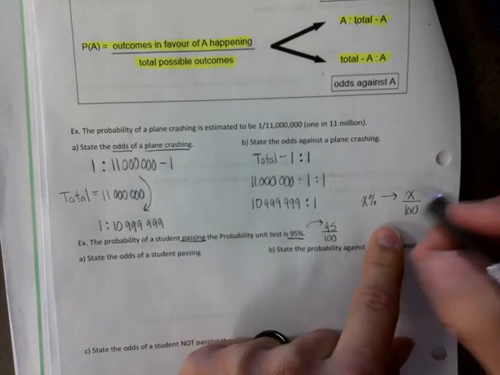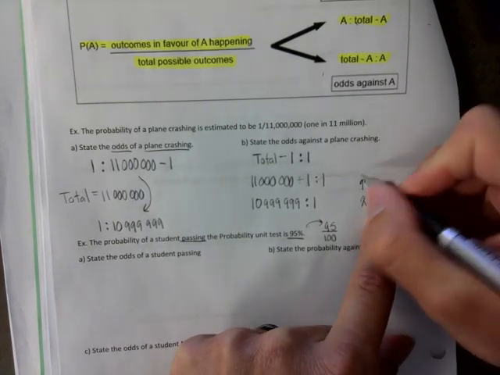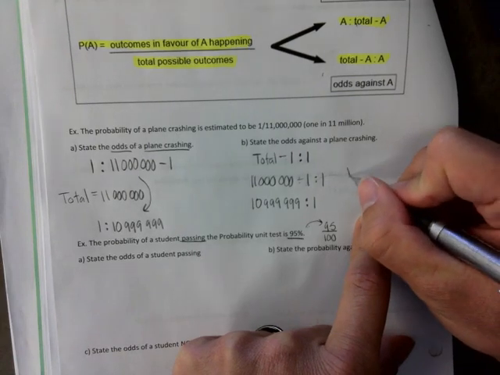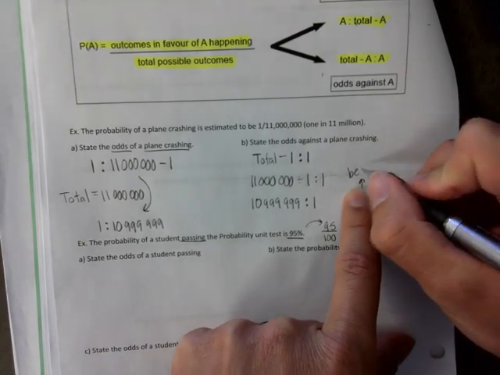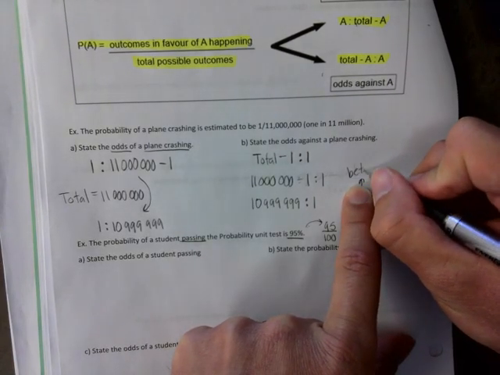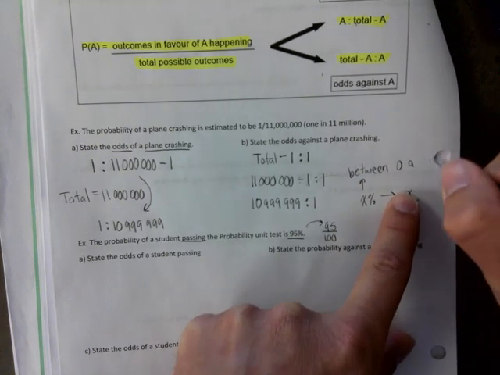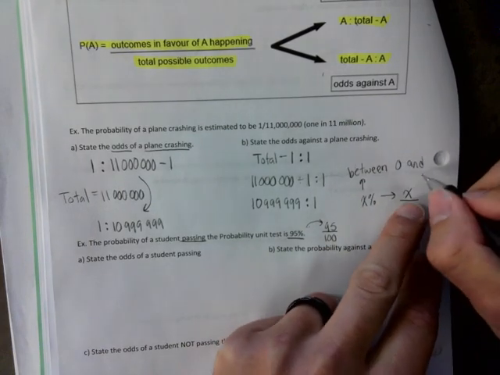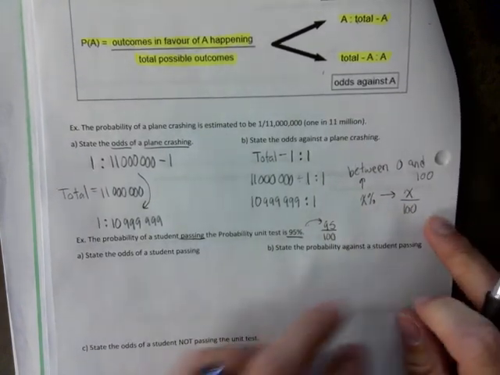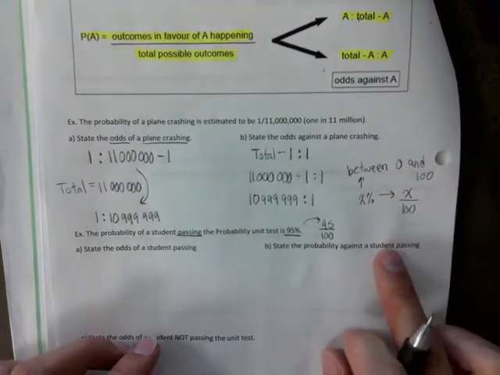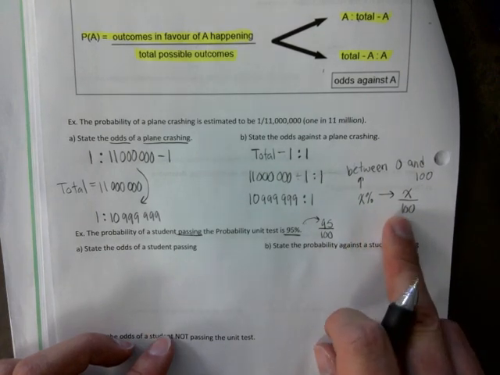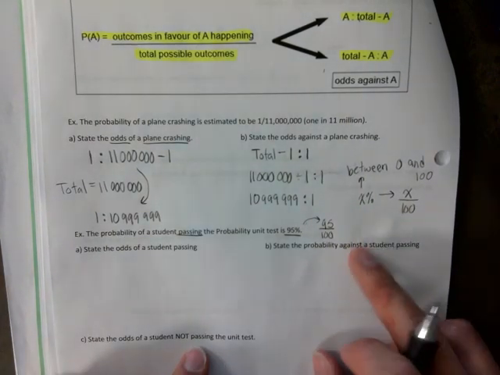This is for probability, and this X can only be between 0 and 100, because we're dealing with probability. So that's how we convert from percent to a fraction.